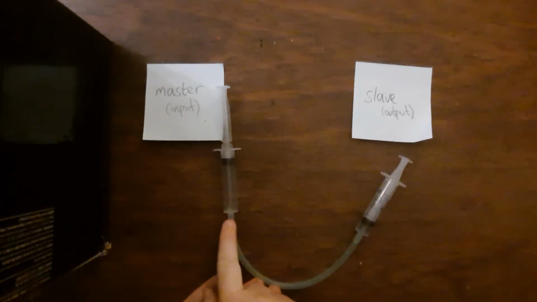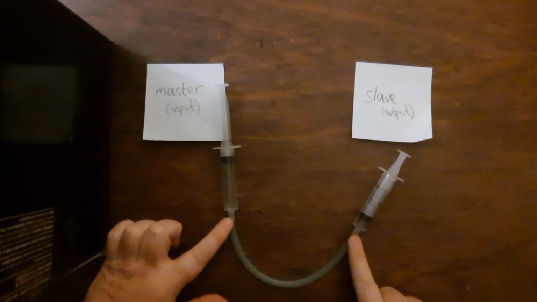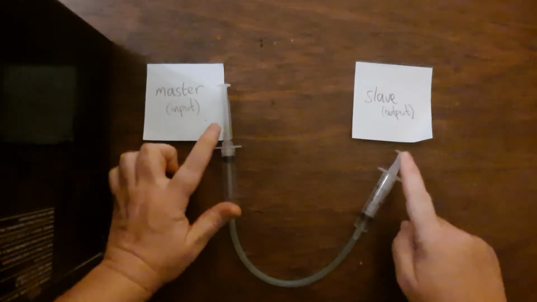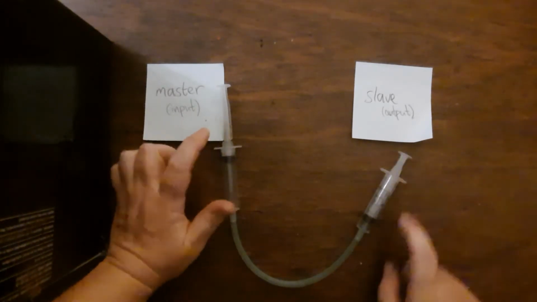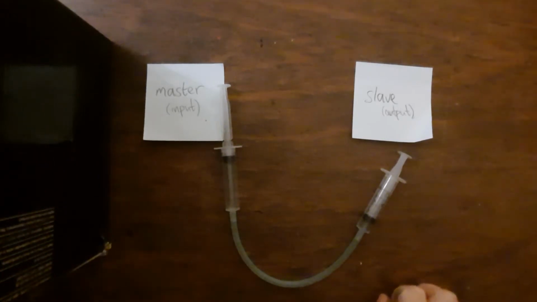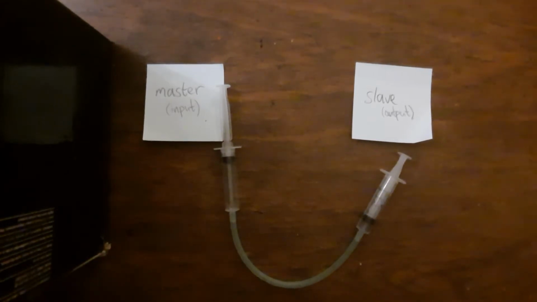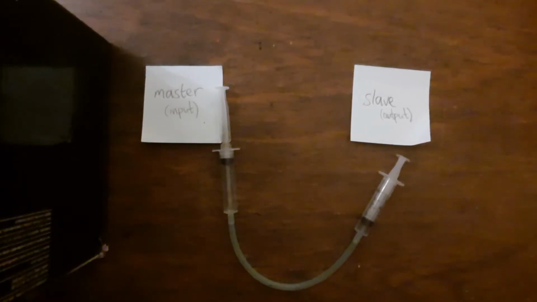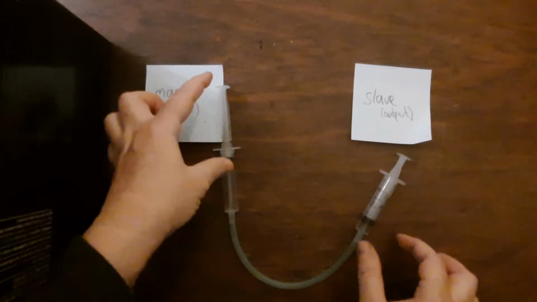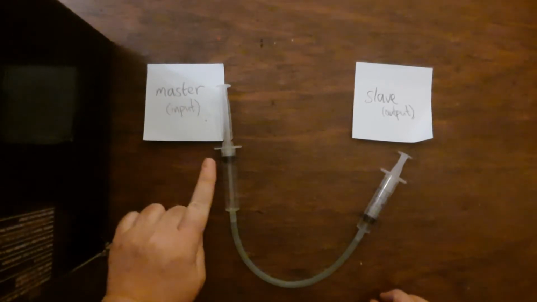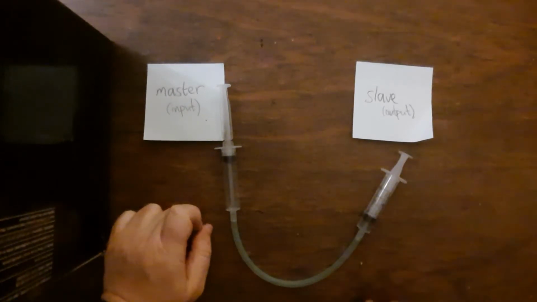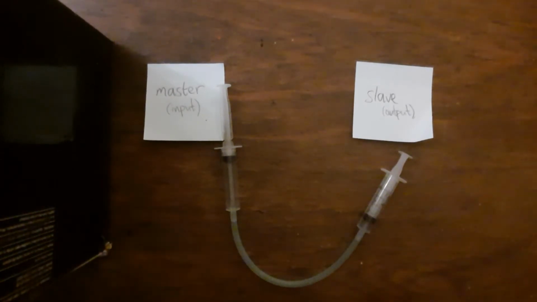This system consists of a connecting tube, 2 cylinders, and 2 pistons. In pneumatics and hydraulics, we call the switch the master. And then whichever the switch or the master moves is called the slave. So I'm going to make sure that I only press the master. I'm not going to touch the piston of the slave so that I can demonstrate how that works.